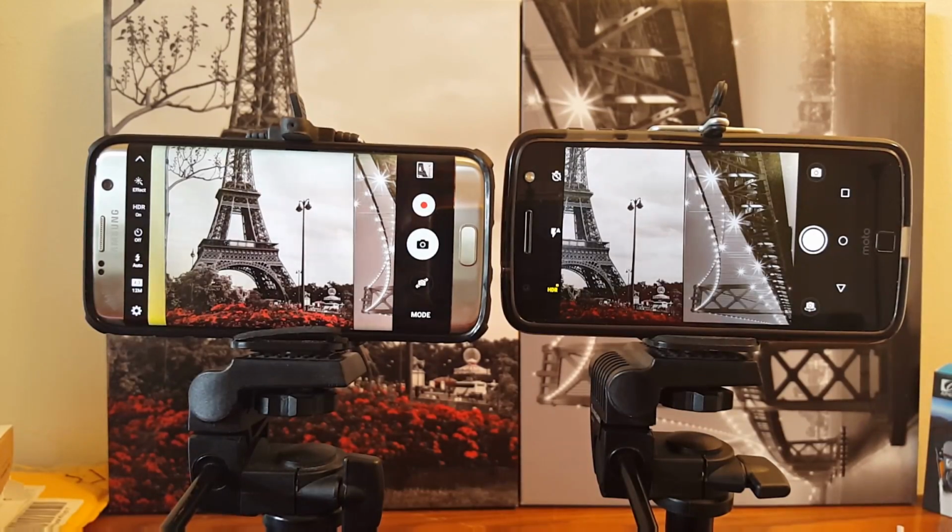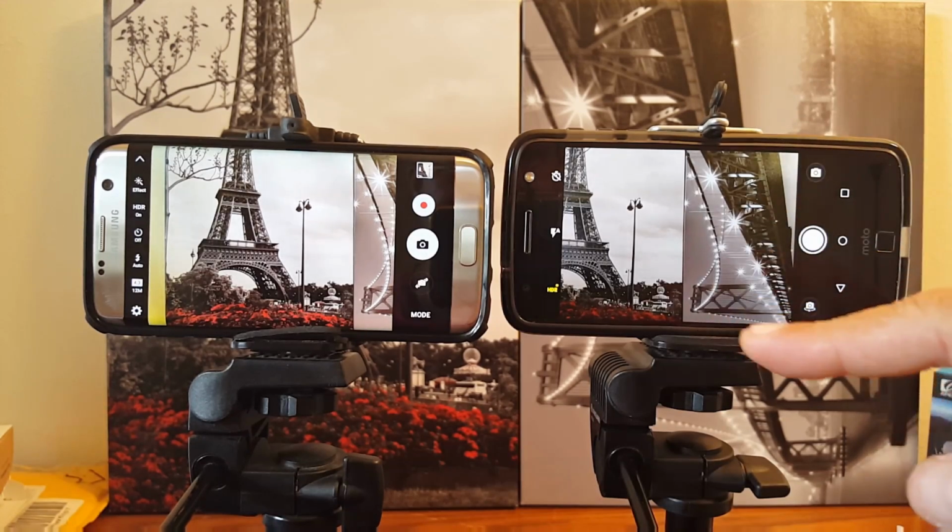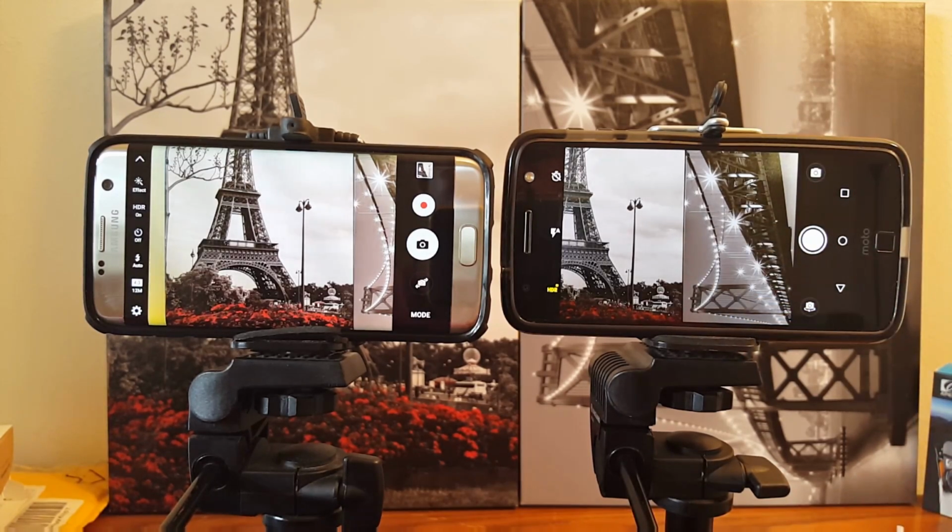All right, my friends, let's first talk about the specs of these cameras before we start looking at the interface. As far as the Samsung, 12 megapixel rear camera, 5 megapixel front-facing camera. 30 megapixel rear camera on the Motorola, 5 megapixel front-facing camera. Both phones can record in up to 4K, and both phones can record in 1080 at 60 frames and 30 frames per second with the rear camera. With the front-facing camera, both phones record in 1080p at 30 frames, but the Samsung can record in 1440, a little bit higher than 1080.